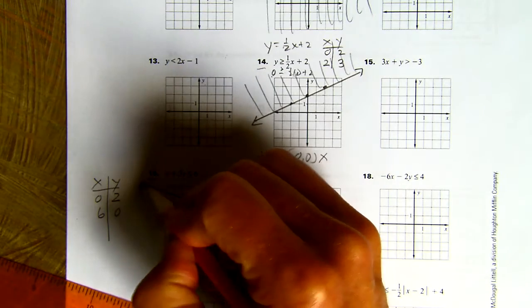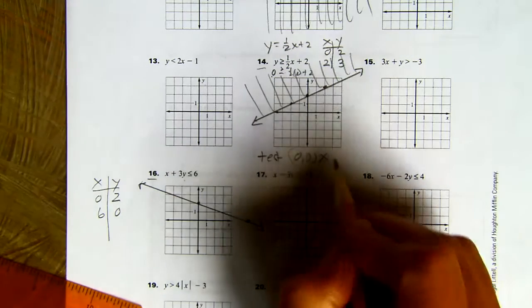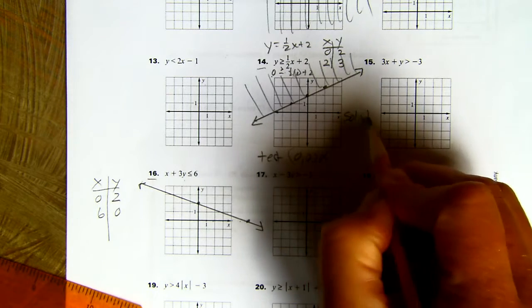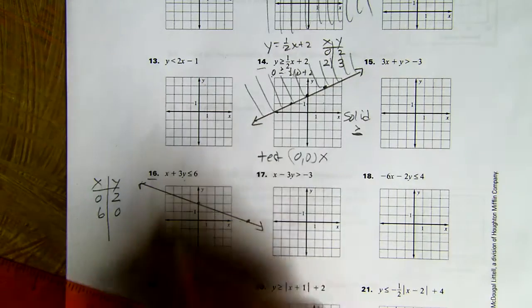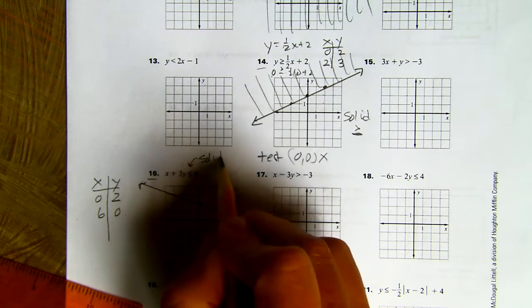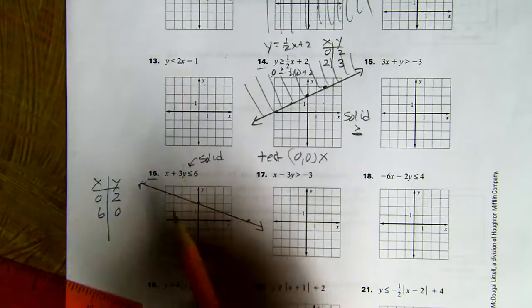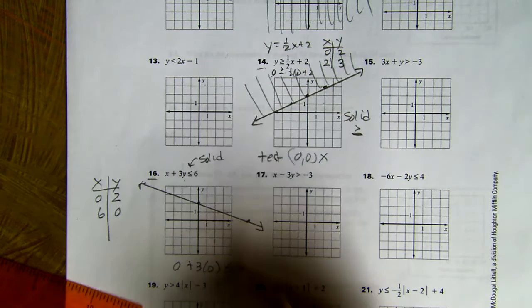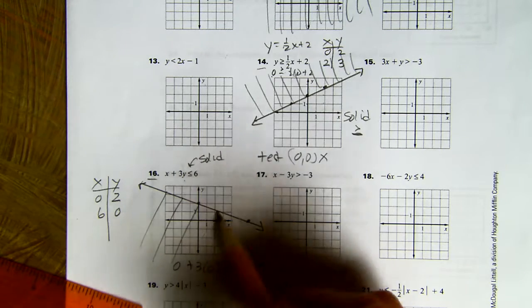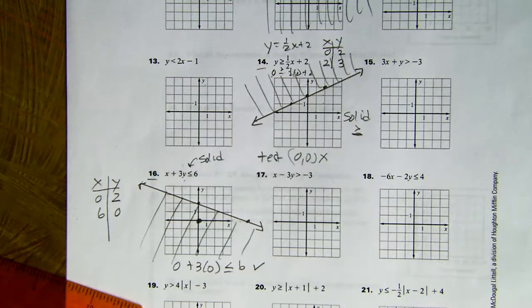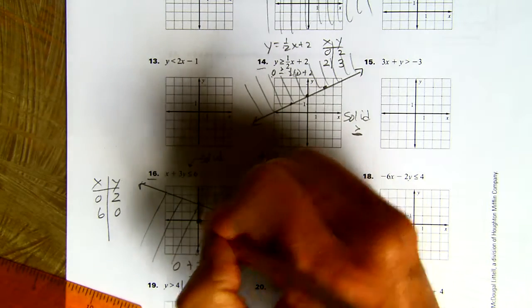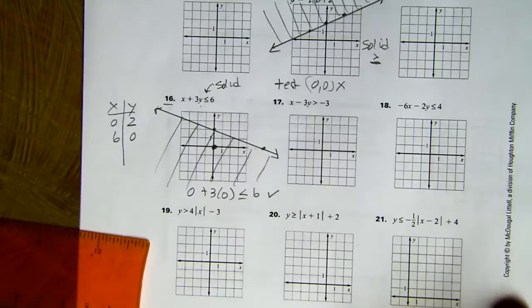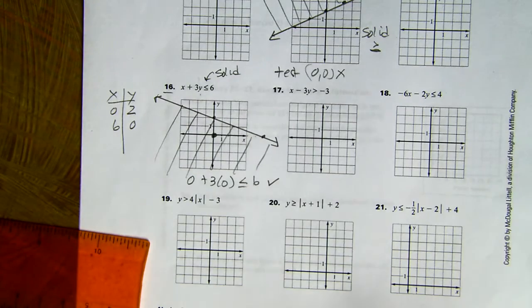So again, I can be equal to, so it's going to be solid. I should have written that up here. Solid, because it's greater than or equal to. Again, solid, because it's less than or equal to. And again, if I test 0, 0, is 0 plus 3 times 0 less than or equal to 6? Yes, it is. So I want to shade so that that point is part of my solution region. If your line happens to go through 0, 0, you have to choose another convenient point that might not be part of your solution region.